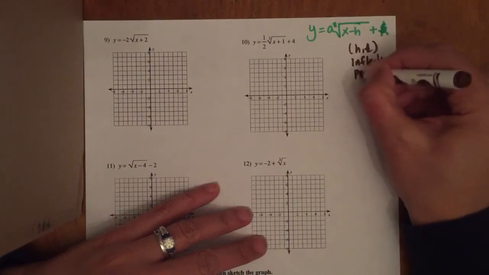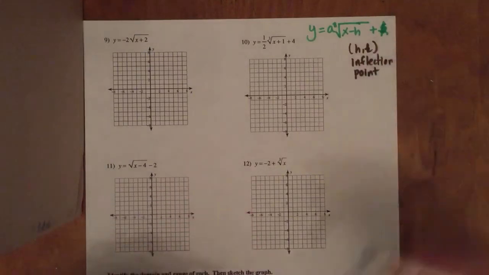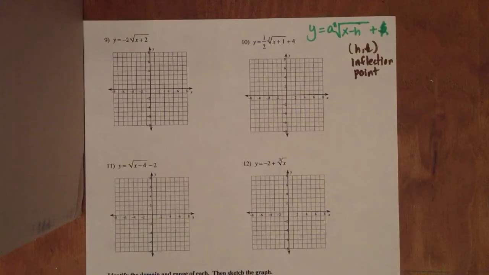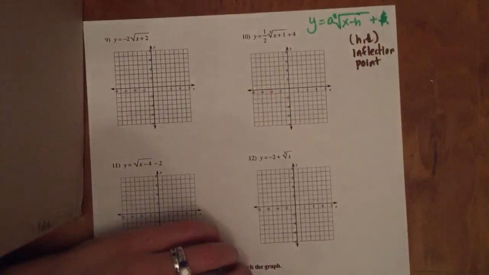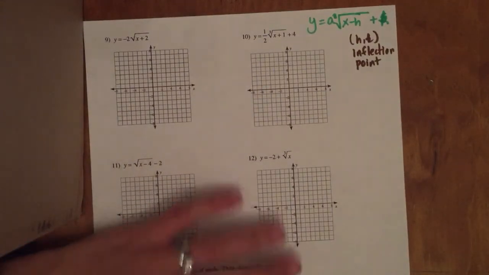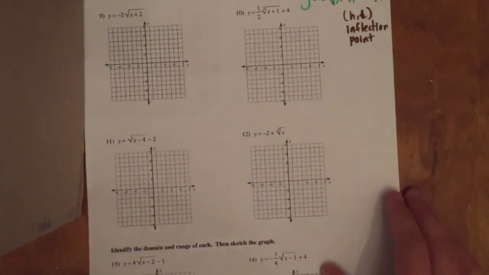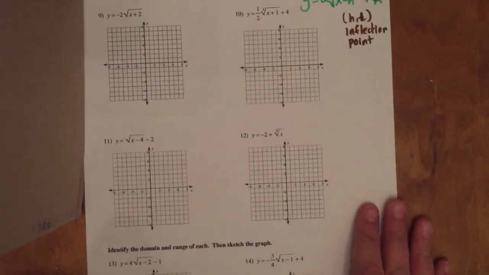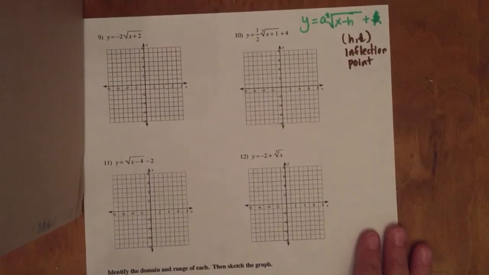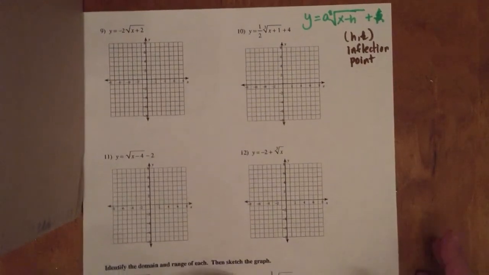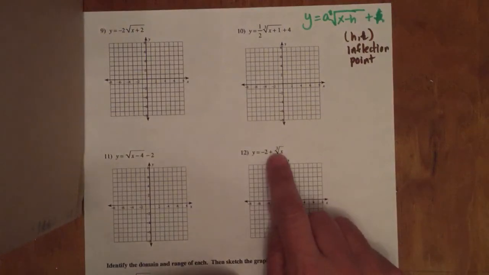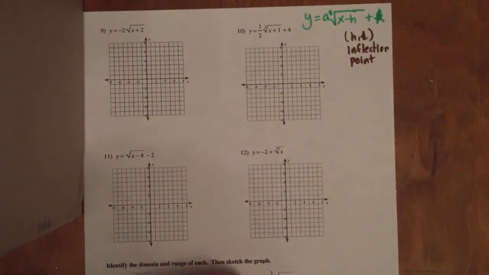That is where the graph changes its behavior, and for certain types of graphs, concavity. And we haven't talked about concavity, so don't worry about that. So while we're here, let's go ahead and look at number 12. Let's look at the graph at number 12. Number 12 is a cube root. You can see the index is 3 over the radical.